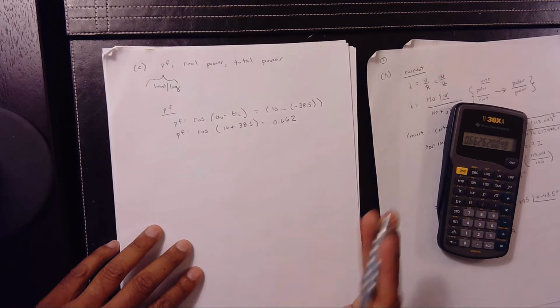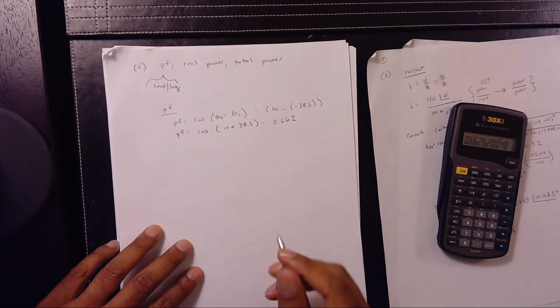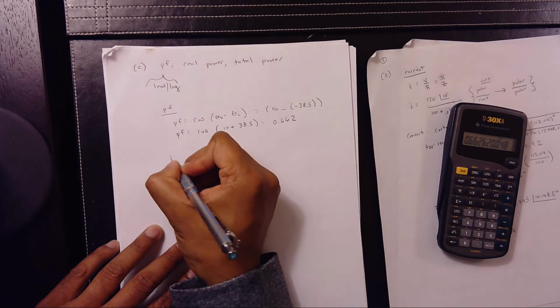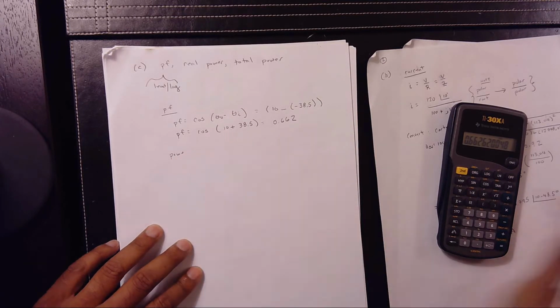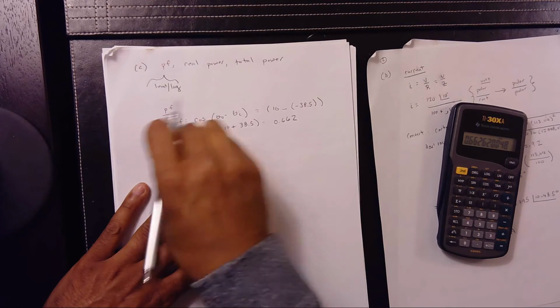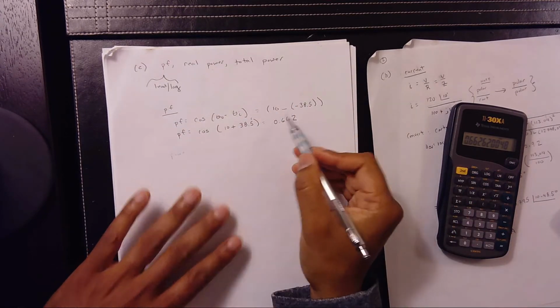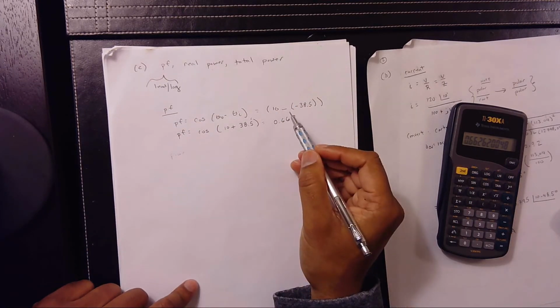Now, what are our real power and total power? Oh, by the way, let me stop right here real quick. What is this lead or lag? How do I know if this is leading or lagging? I have to kind of know if something leads or lags. So how does that work?